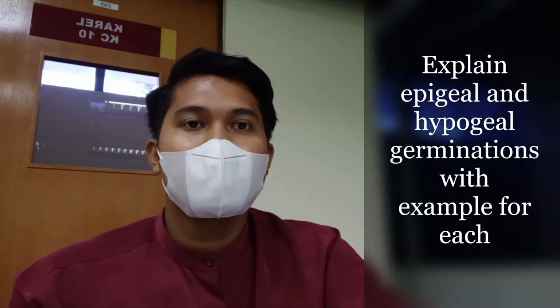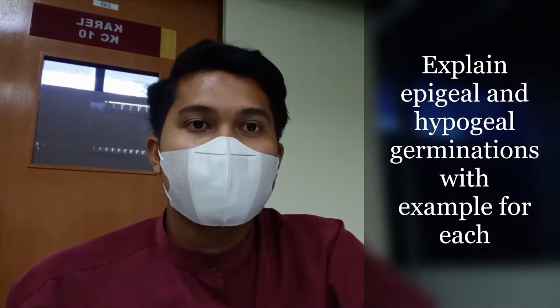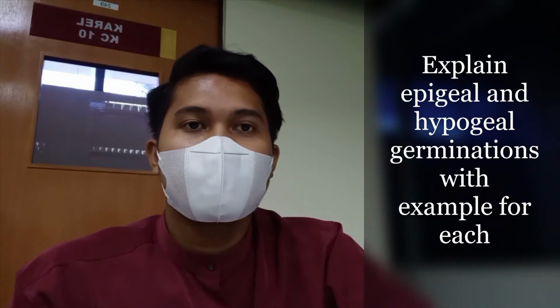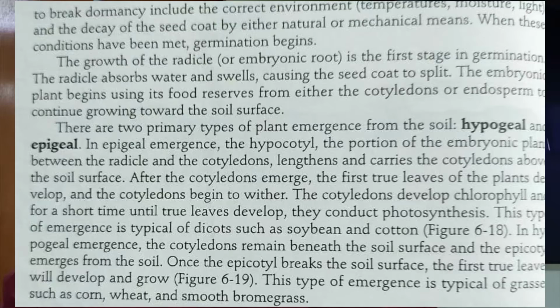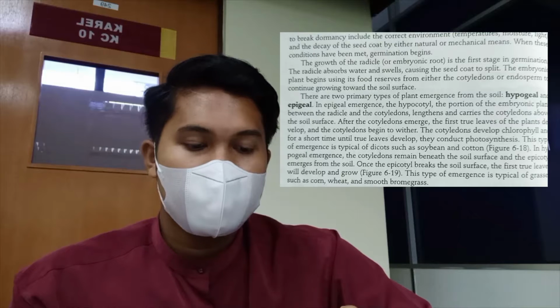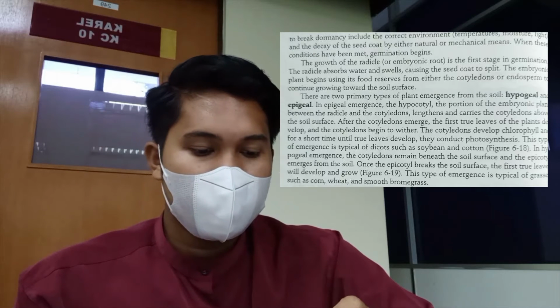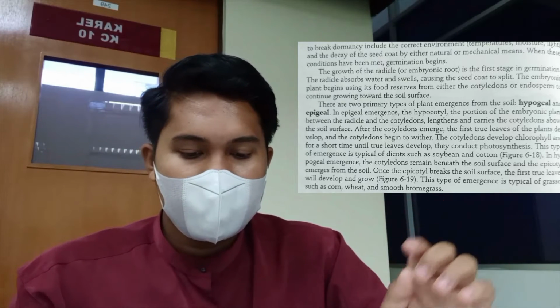Okay, for question number 4, explain hypogeal and epigeal with an example for each. From this picture, you can see in epigeal emergence, the hypocotyl, the portion of the embryonic plant between the radicle and the cotyledons, lengthens and carries the cotyledons above the soil surface.